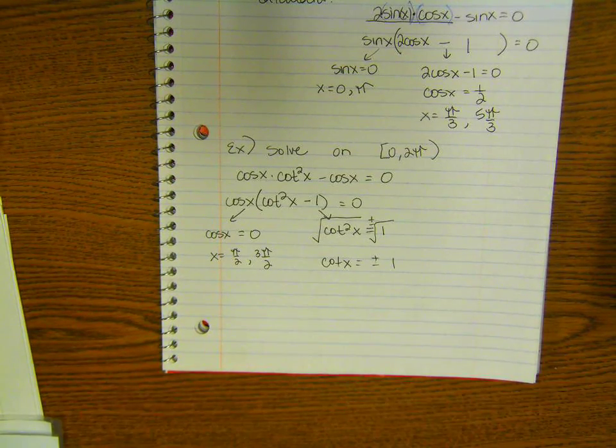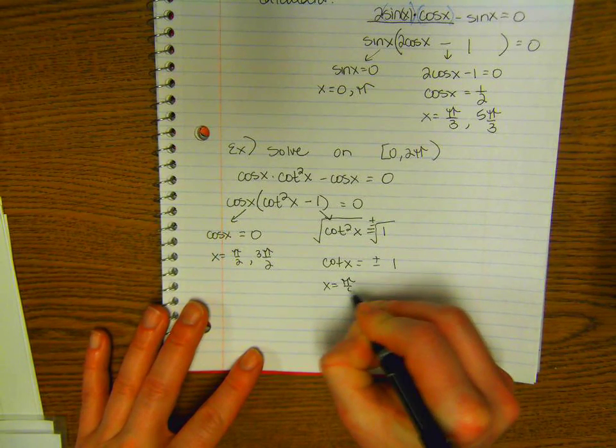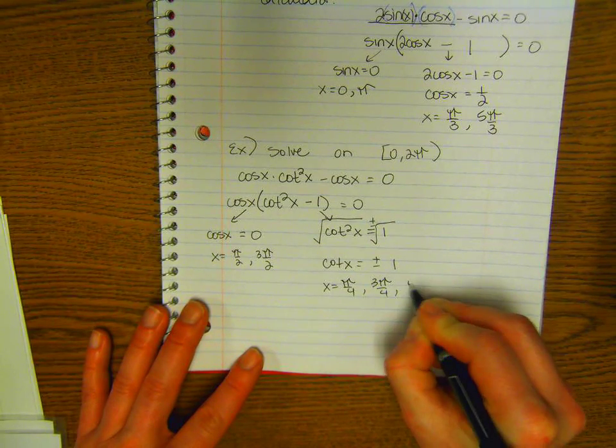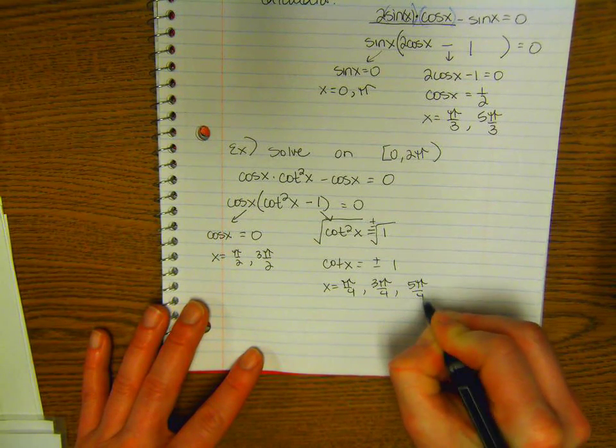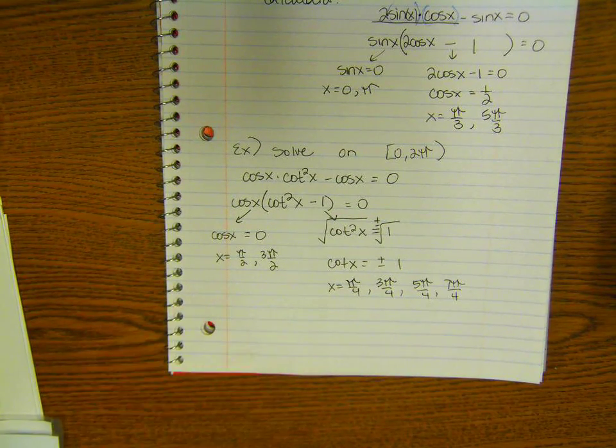The only spot where cotangent would be 1 is where the coordinates are the same, or the opposites, and that would be at all of the fourths. So pi fourths, 3 pi fourths, 5 pi fourths, 7 pi fourths. Okay.